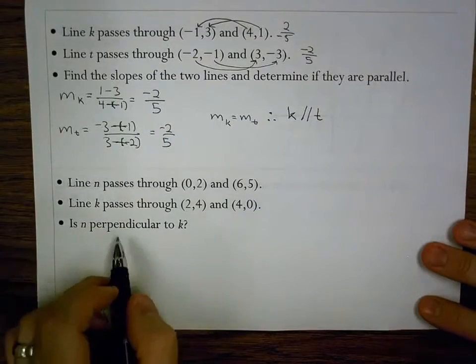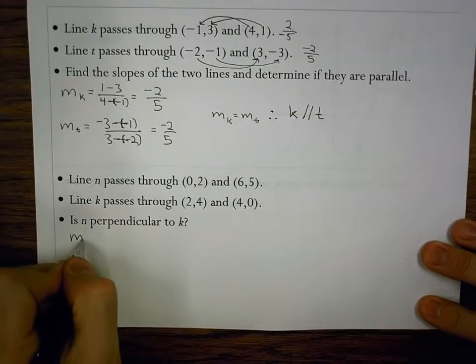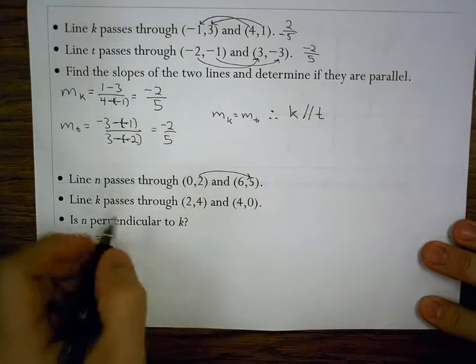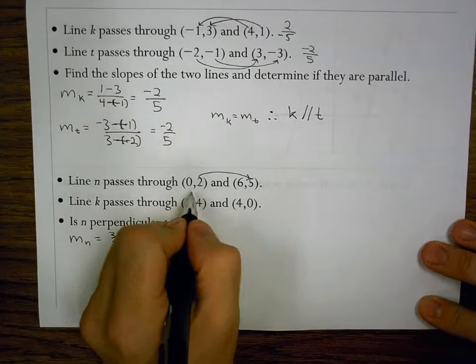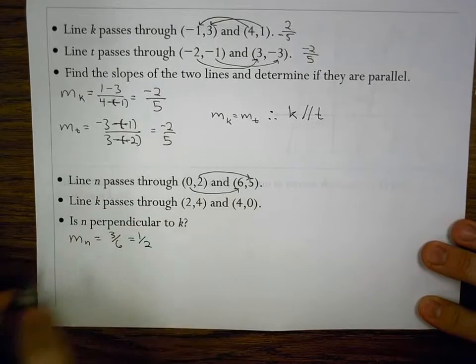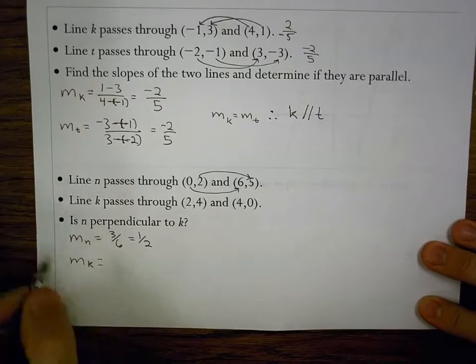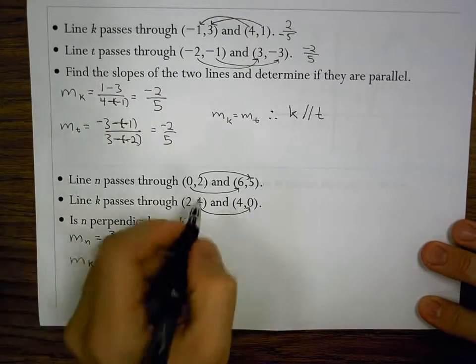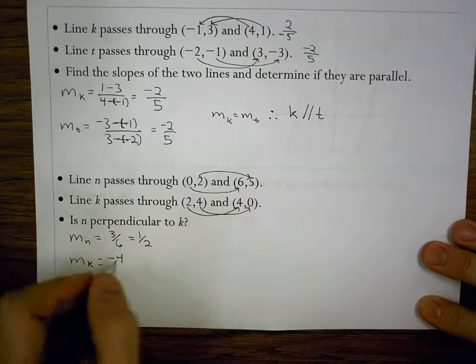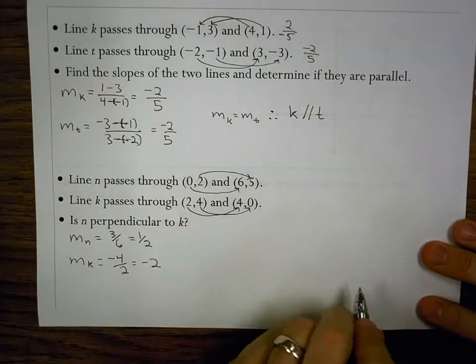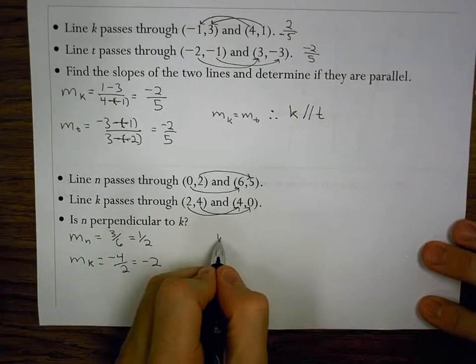Okay, we come down here, now we're looking at perpendicular. So we have line N. Let's find the slope of line N. If I go from 2 to 5, that's a change of 3. 0 to 6 is a change of 6, so my slope is 1/2. For the slope of K, I go from 4 to 0, that's negative 4. 2 to 4 is positive 2, so I get negative 2 for that. So I have 1/2 and negative 2.